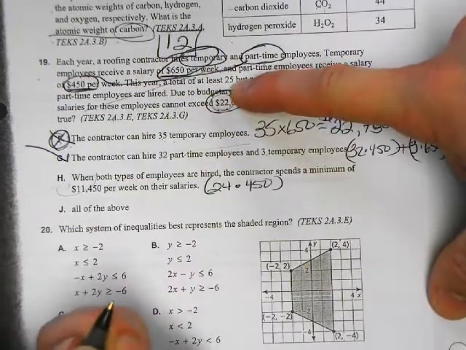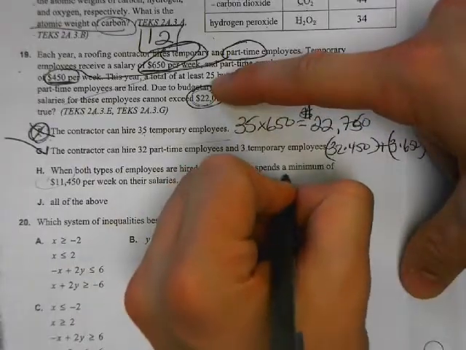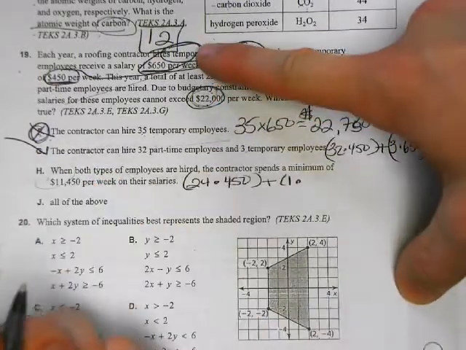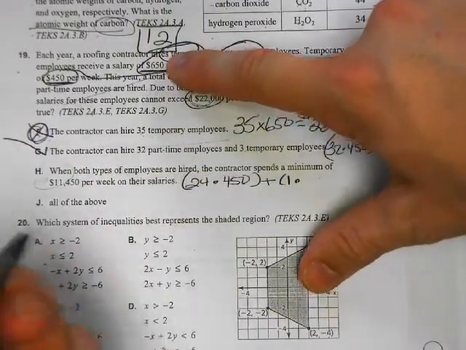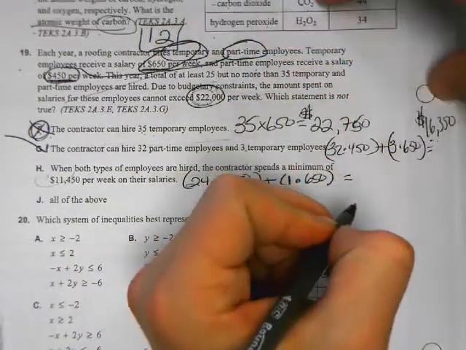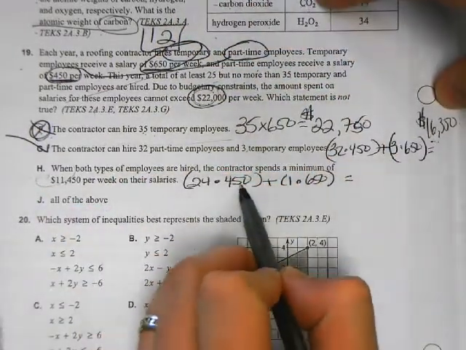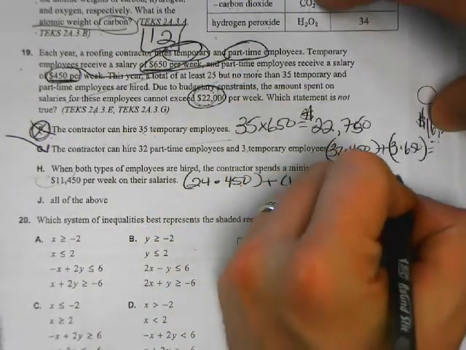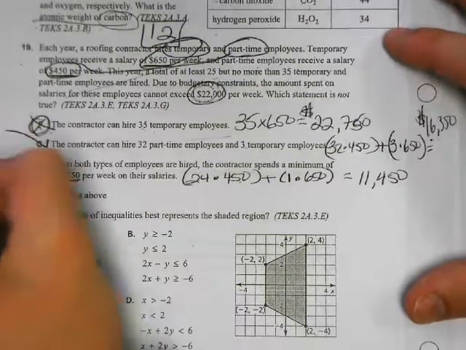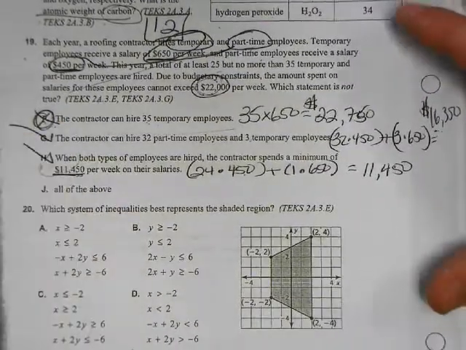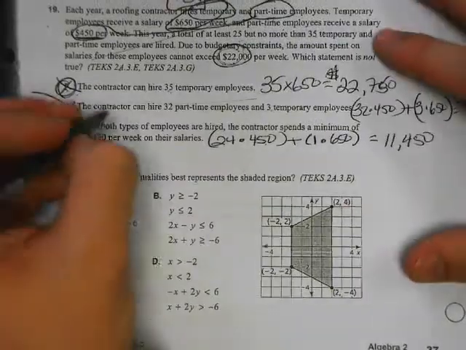And then I'm going to hire on 1 of my temporary employees because I have to pay them a bigger fee of $650. All right, so 24 times 450, and then 1 times 650 gives me $11,450. And yes, that's true. That's what we see here, $11,450. So this is true. All the above is not applicable here.